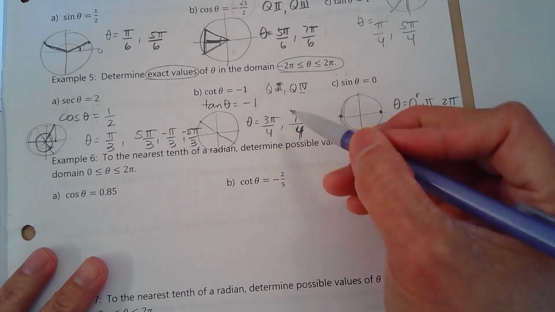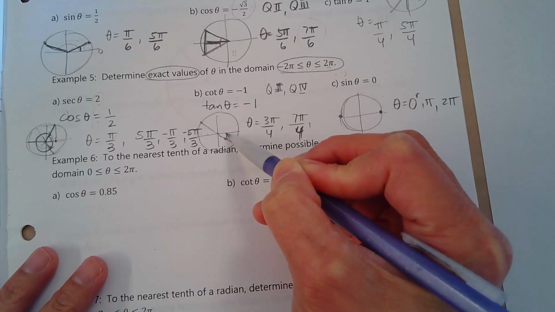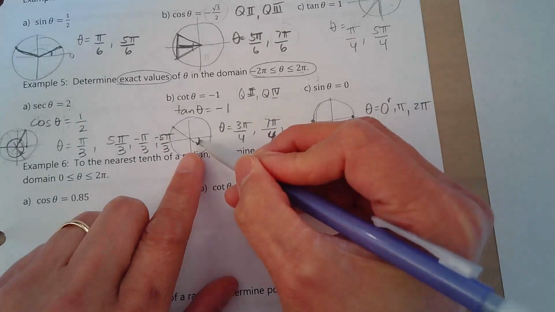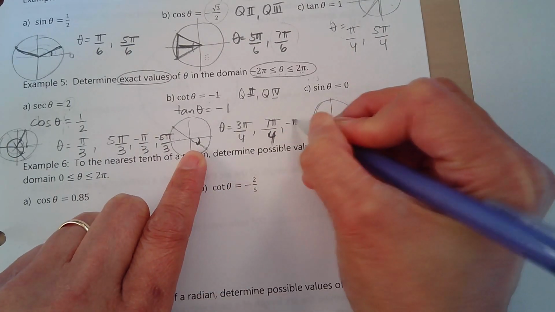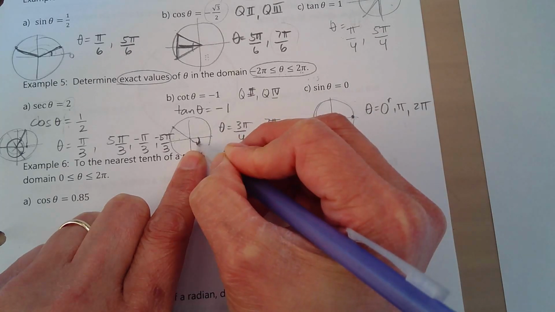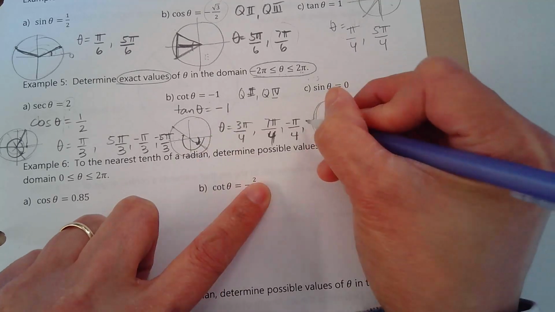What about this one? We're gonna go this piece. So now this is gonna be negative pi over 4. And that's gonna be negative 5 pi over 4.